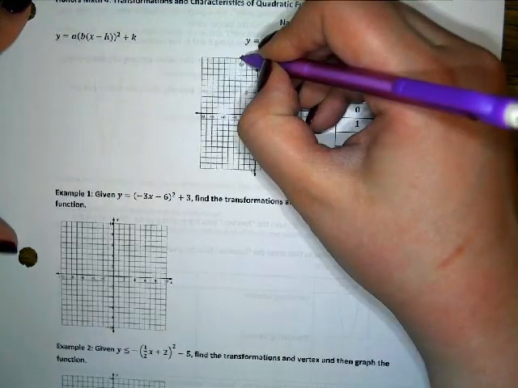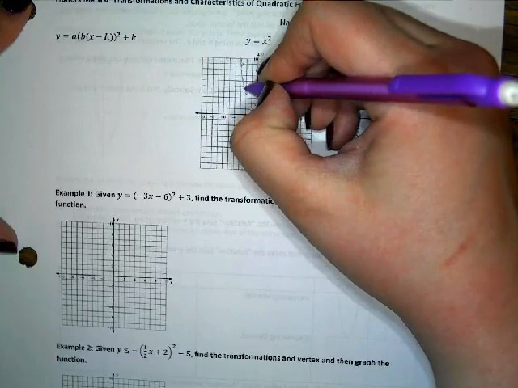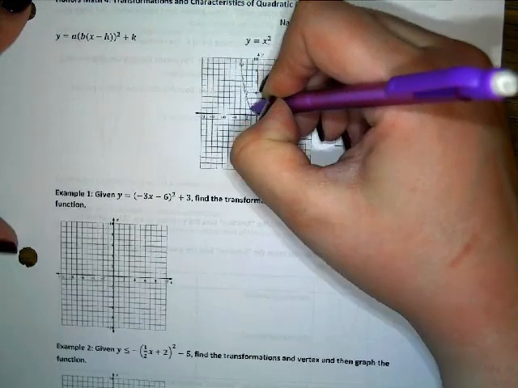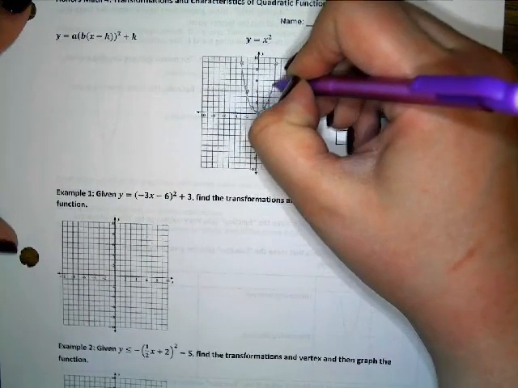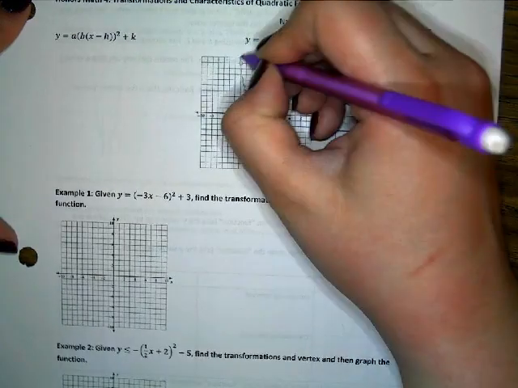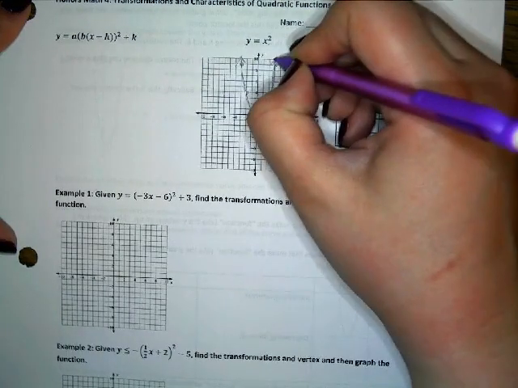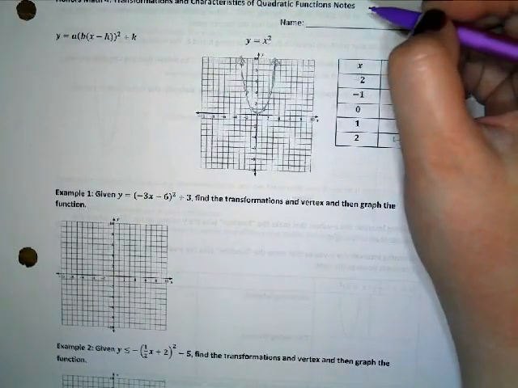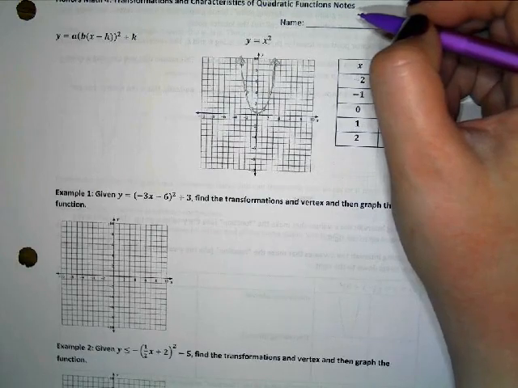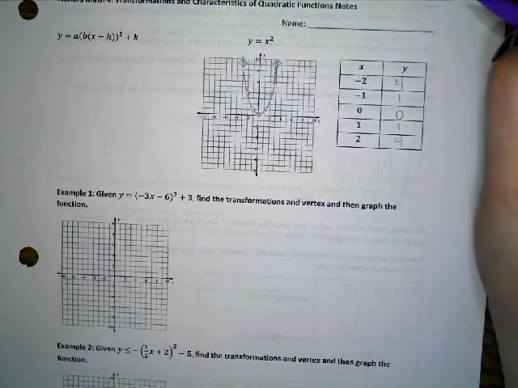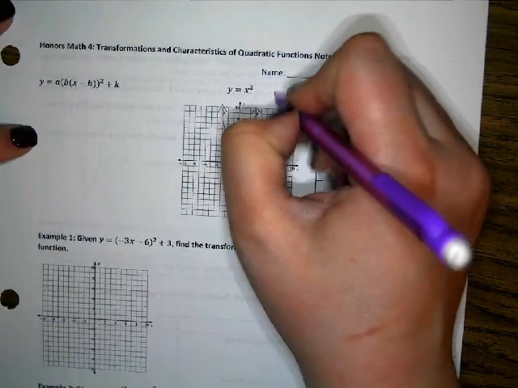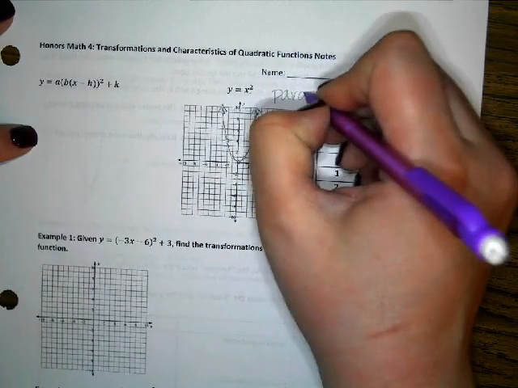And parabolas are U-shaped graphs, so we want to make sure that this looks like a U when we draw it, not a V. Anyone remember what function is a V-shaped graph? What type of function makes a V? Absolute value makes a V-shaped graph. So the U-shaped graph are called quadratics, or the shape is called a parabola.